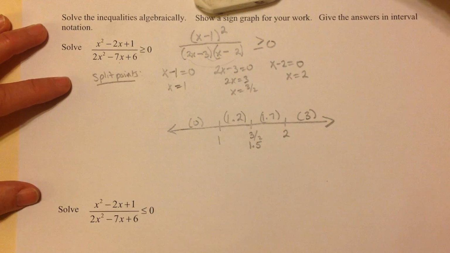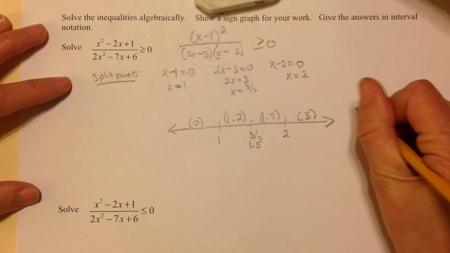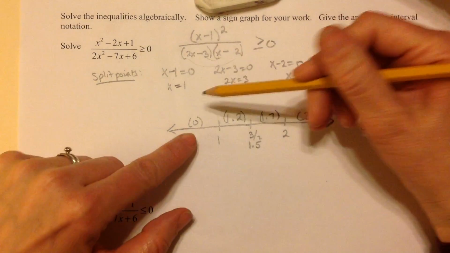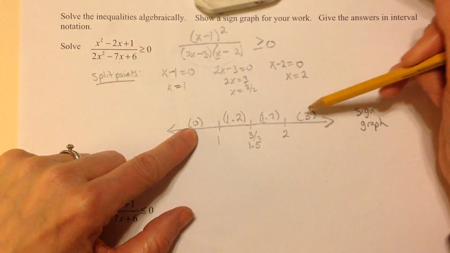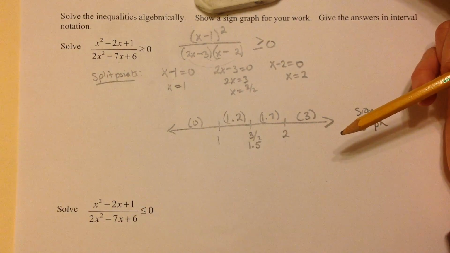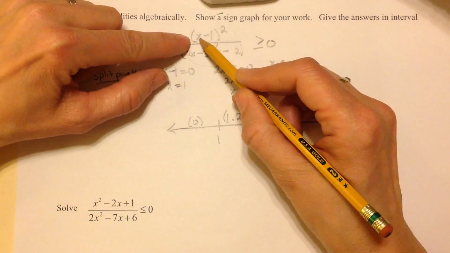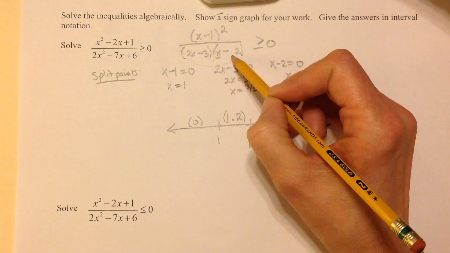Anything in between. Now again, this is a sign graph, so we are only interested in whether, when we plug in our test points, we get out positive or negative quantities. So I'm going to start with 0. I'm going to put it into the factored form.